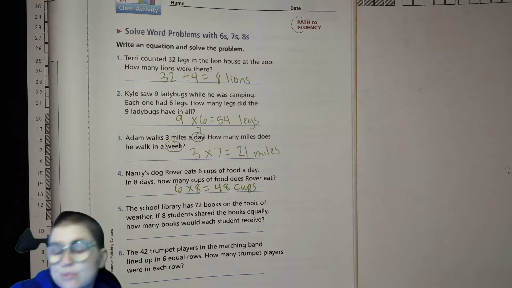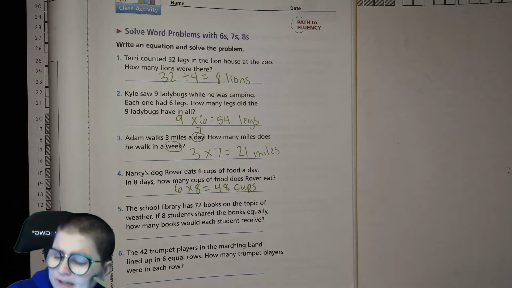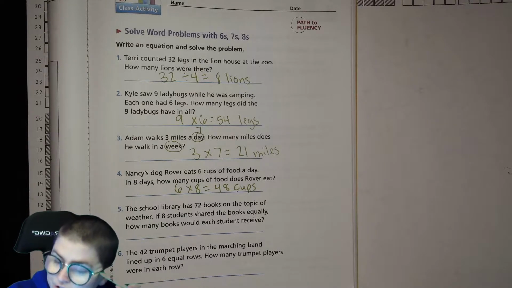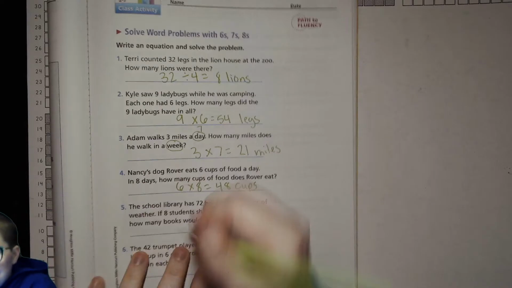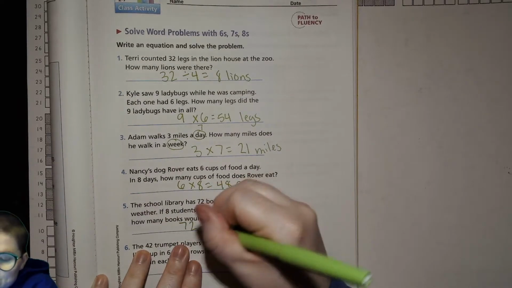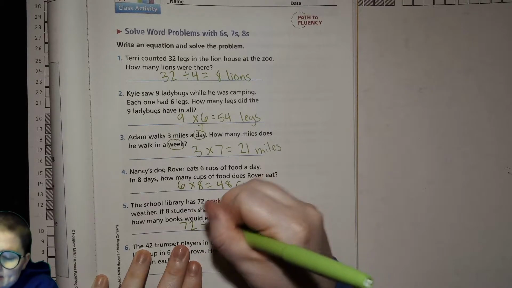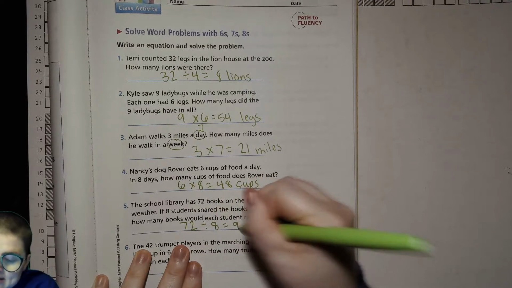It's very, very important. The school library has 72 books on the topic of weather. If 8 students shared the books equally, how many books would each student receive? 72 shared equally among 8 students equals 9 books.